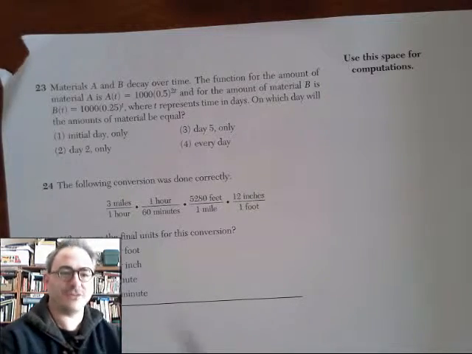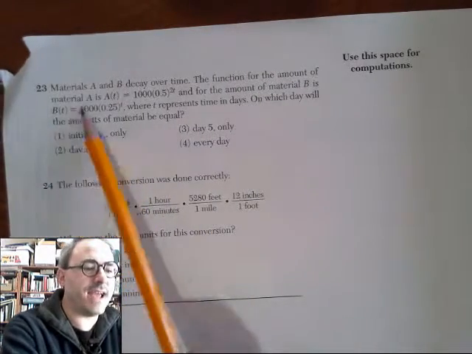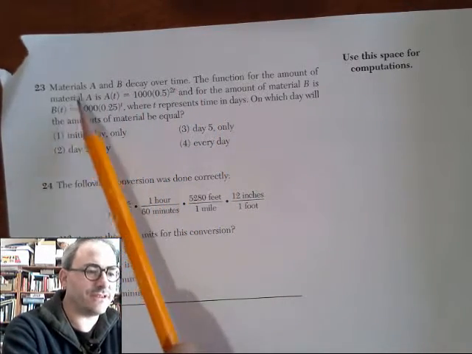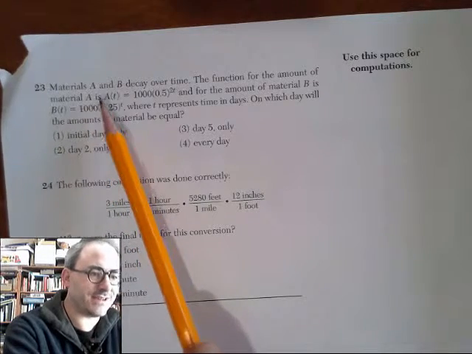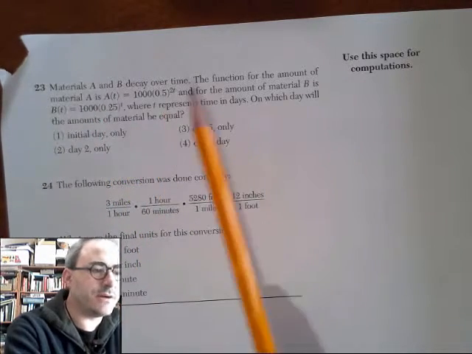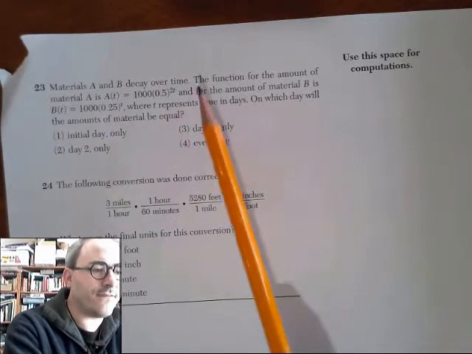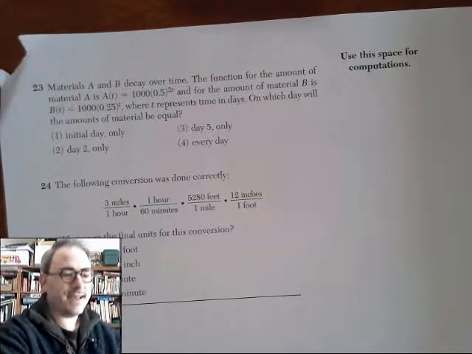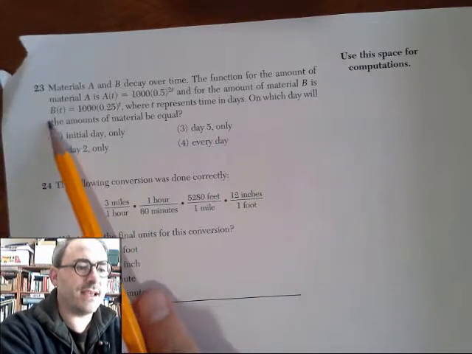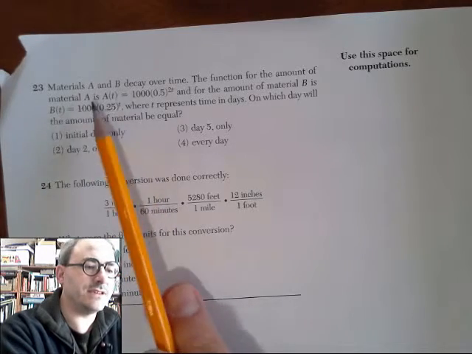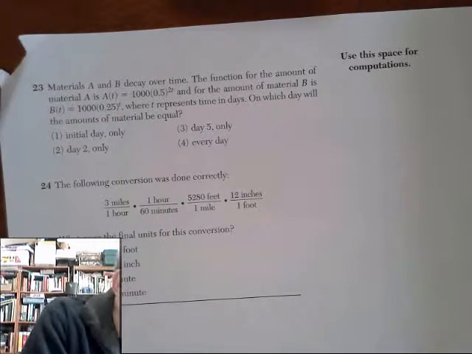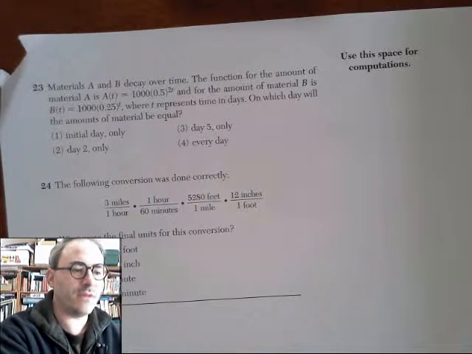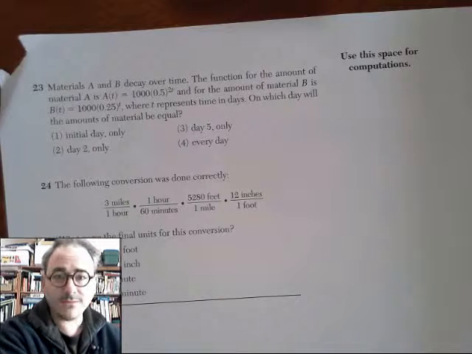All right, question number 23. Materials A and B decay over time. The function for the amount of material A is represented as the equation A of T equals 1,000 times 0.5 raised to the power of 2T. And the amount of material B is B of T equals 1,000 times 0.25 raised to the T, where T represents the time in days. On which day will the amounts of material be equal?